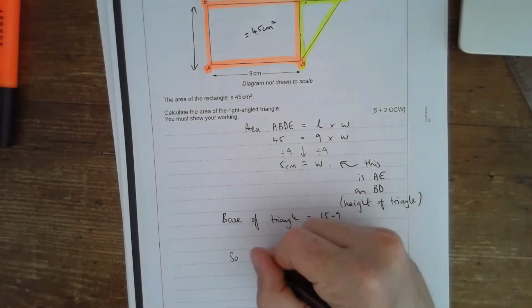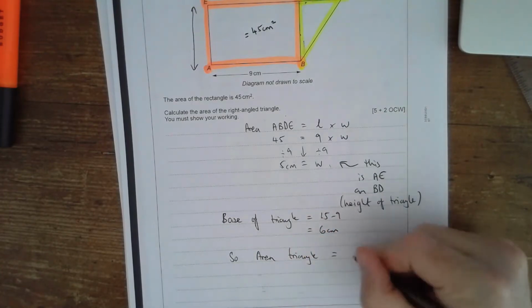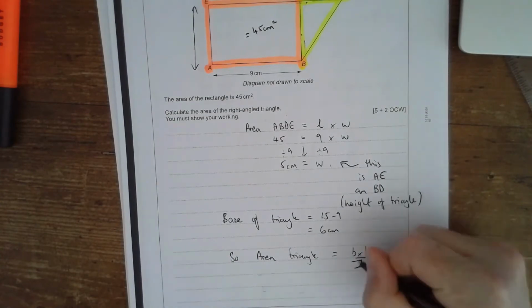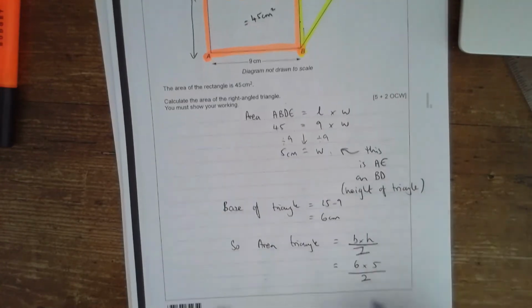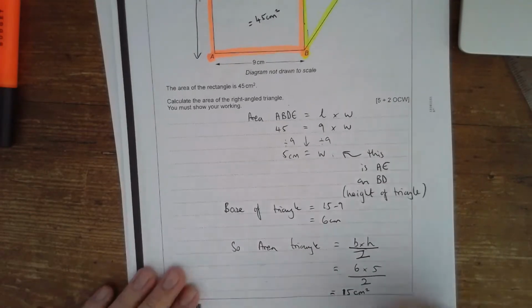So area triangle is equal to base times height divided by 2. So the base would be 6, the height would be 5, as I just worked out, and divided by 2. 6 times 5 is 30. 30 divided by 2 is 15 centimetres squared. Okay, 15 centimetres squared.